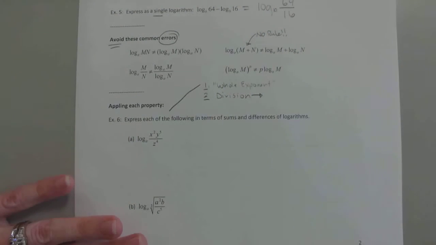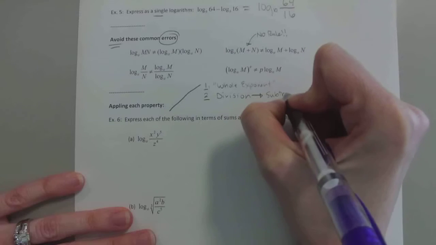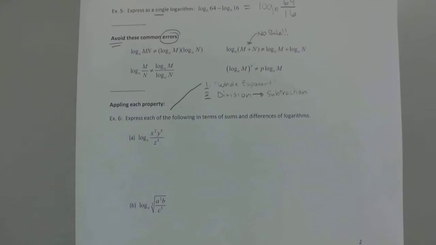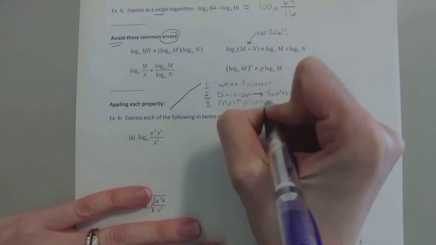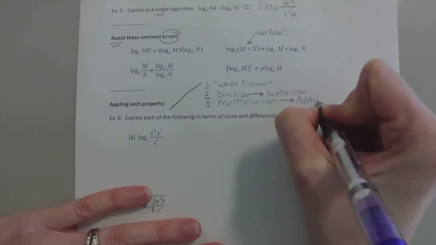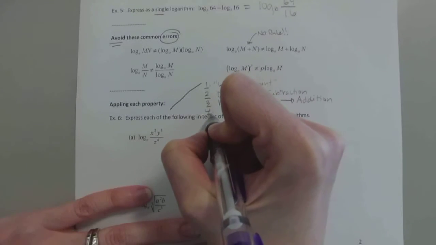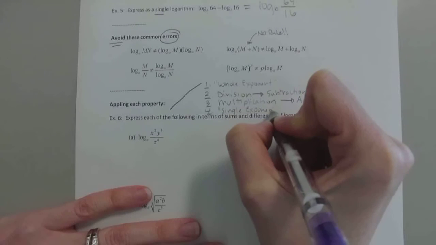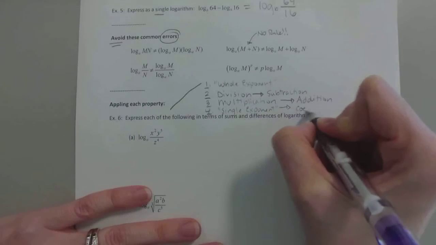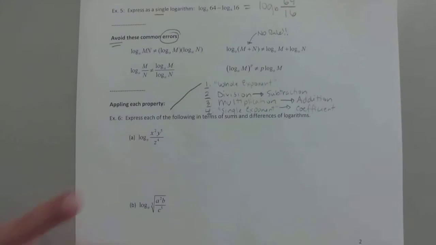Number 2, the next thing you're going to take care of is division. What does division change into? Subtraction. You got it. So let's go ahead and write that down. The next thing we're going to look for is division, and we're going to change that to subtraction. After division, look for multiplication, and what does that change to? You got it. And last but not least, number 4, look for single exponents. And we'll just call that it comes down to be a coefficient in front, right?